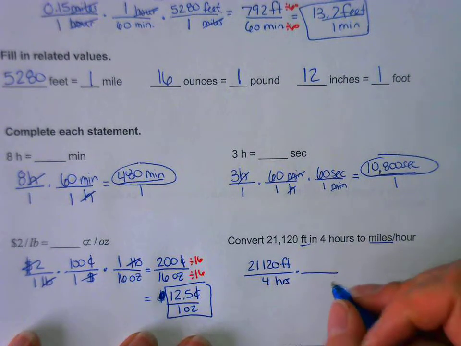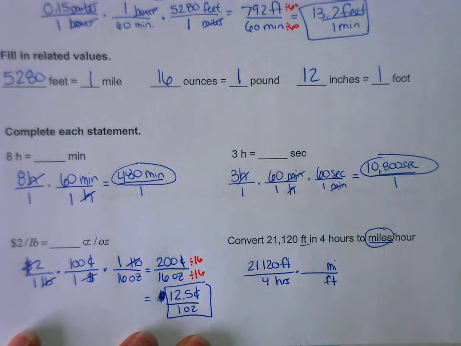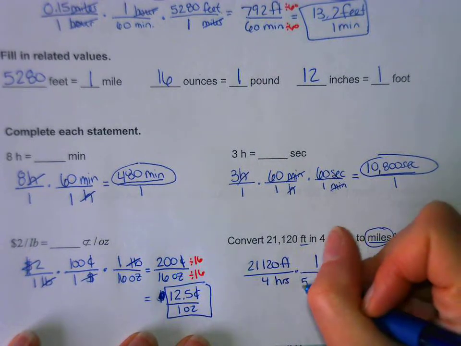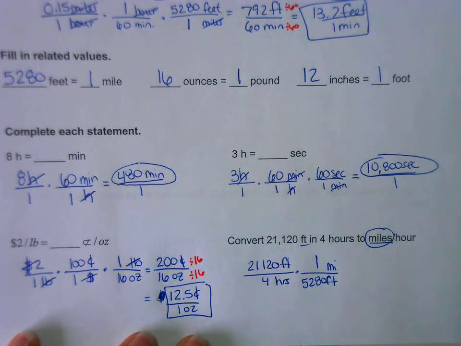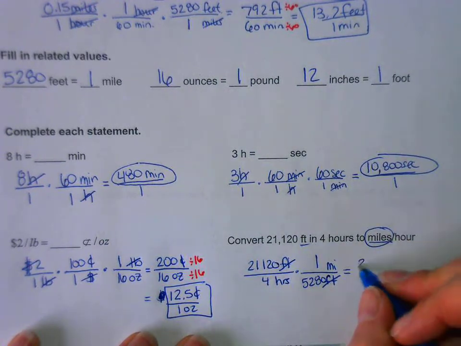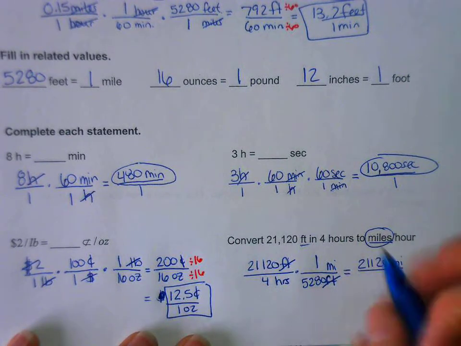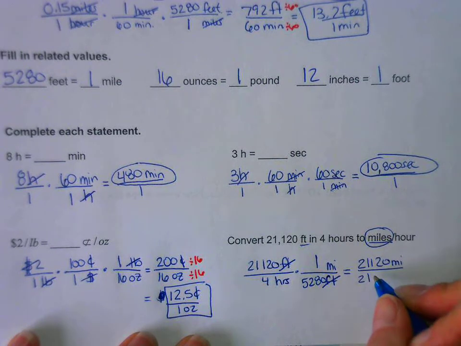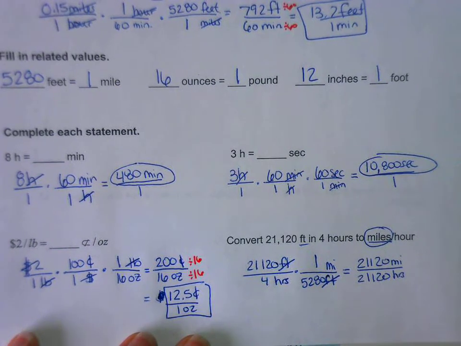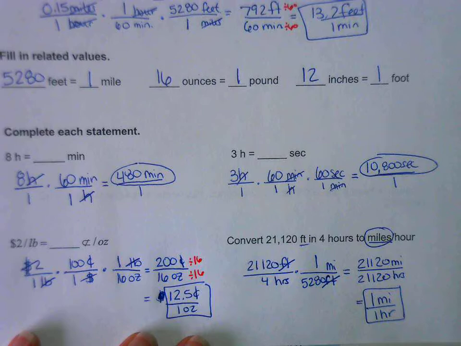So to cancel out my feet, I would put that in the denominator. And I want to change to miles. And in 1 mile, there's 5,280 feet. So my feet have now canceled each other out. So 21,120 miles in 4 times 5,280, which is 21,120 hours. When I divide that, it's just going to be 1 mile in 1 hour.